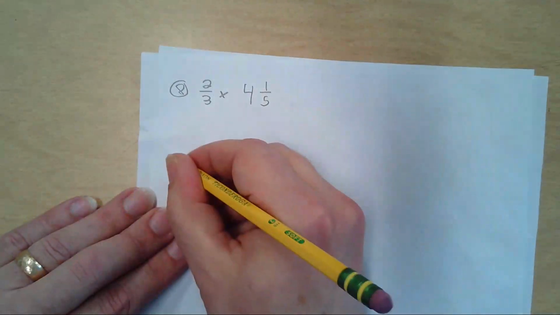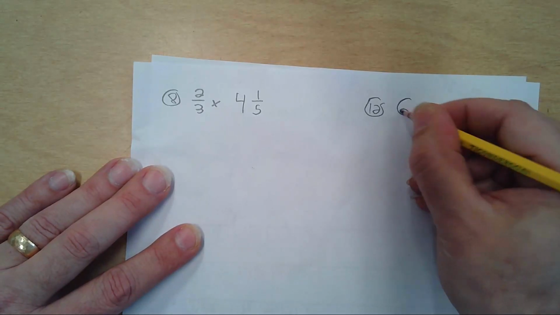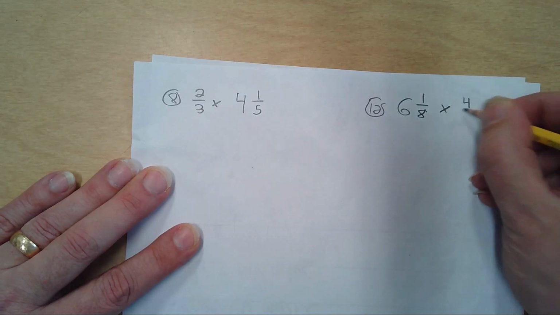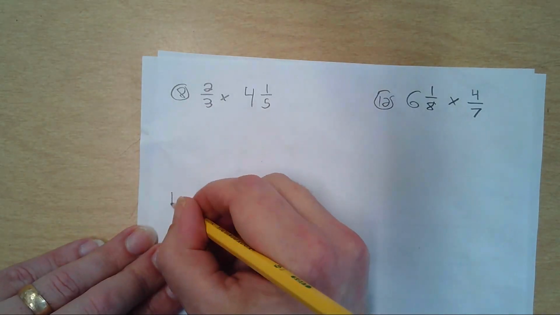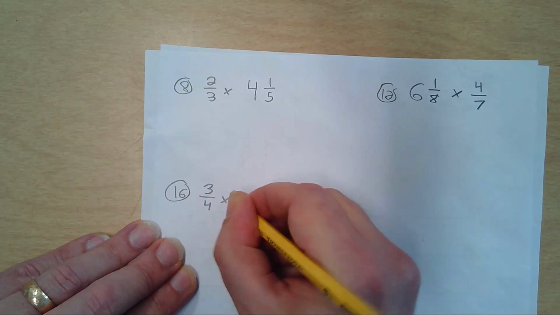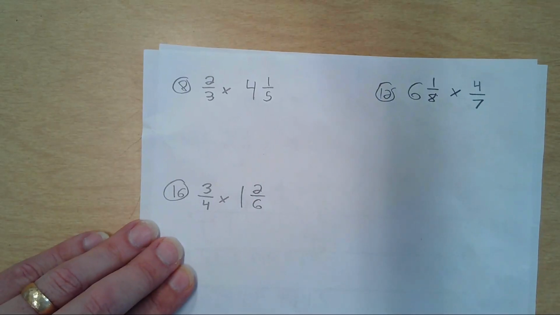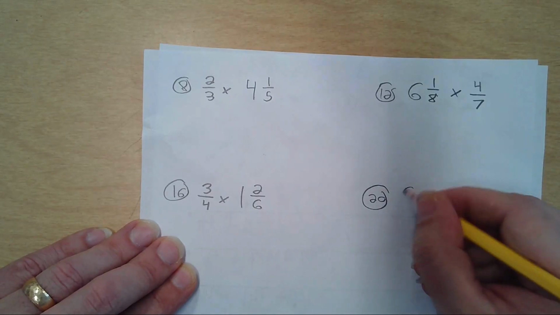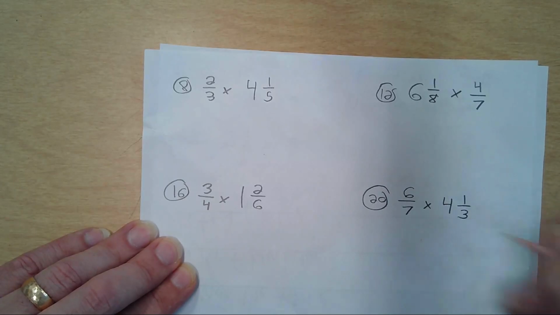Number 12: 6 and 1/8 times 4/7. 16: 3/4 times 1 and 2/6. 20: 6/7 times 4 and 1/3.